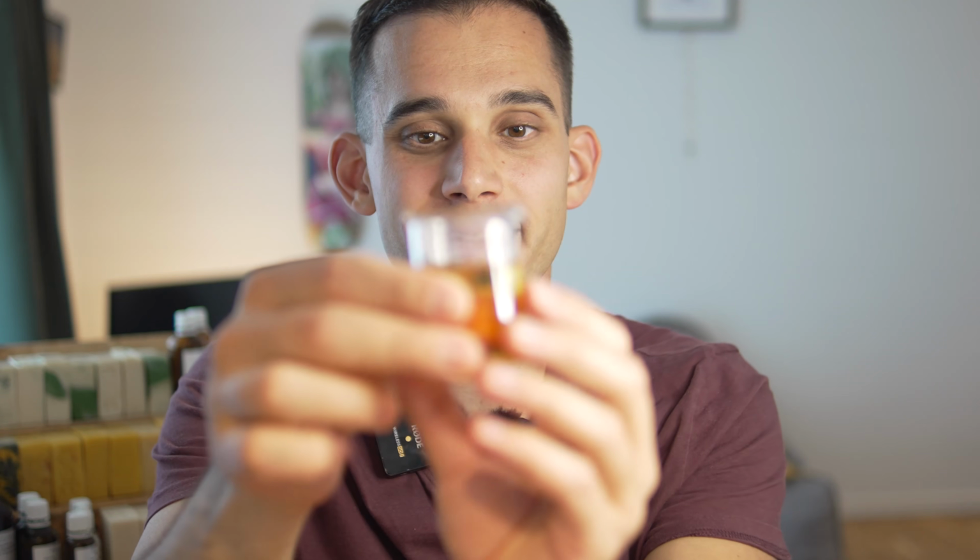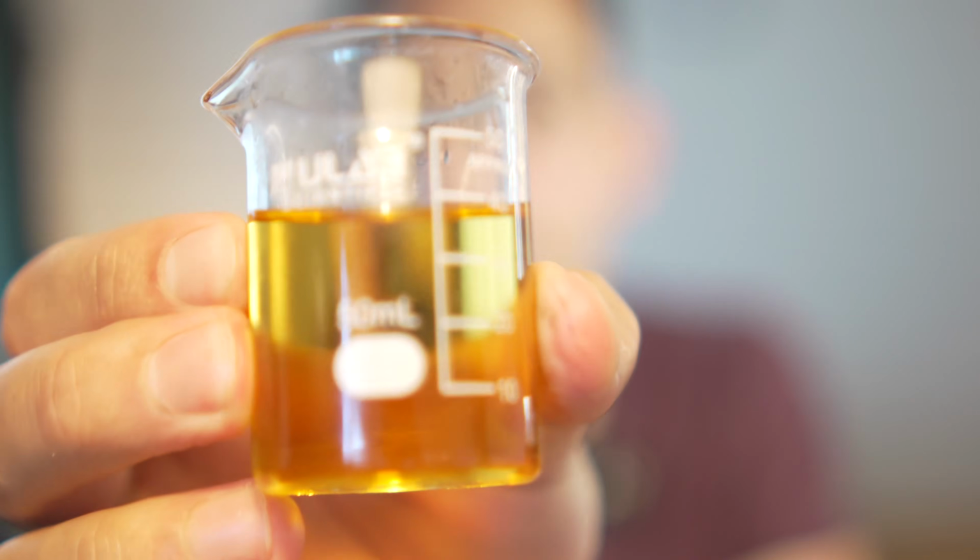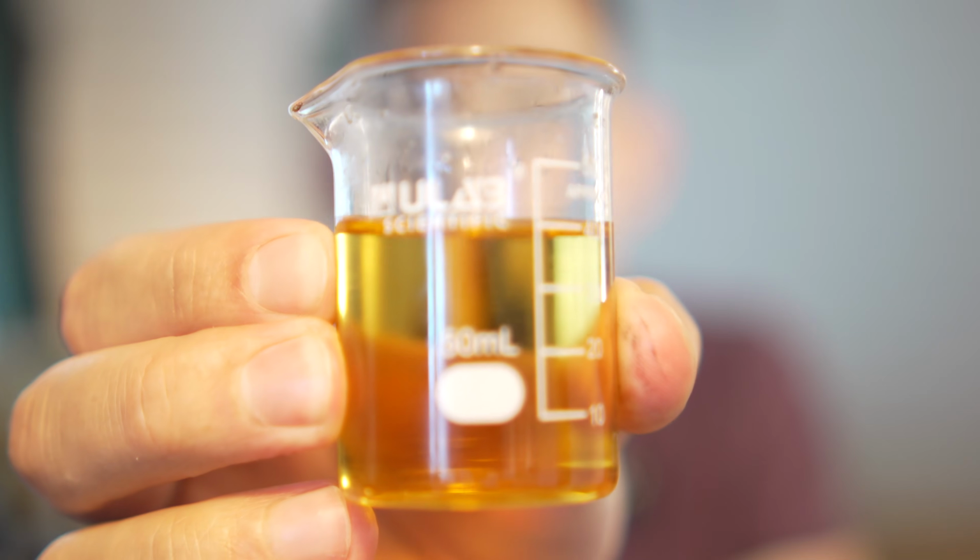So guys, this is amazing. Our essential oil blend is ready and it smells fantastic. I'm gonna go ahead and add this in soap, but if you want to use it as a perfume that you wear on your body, you can definitely do that.